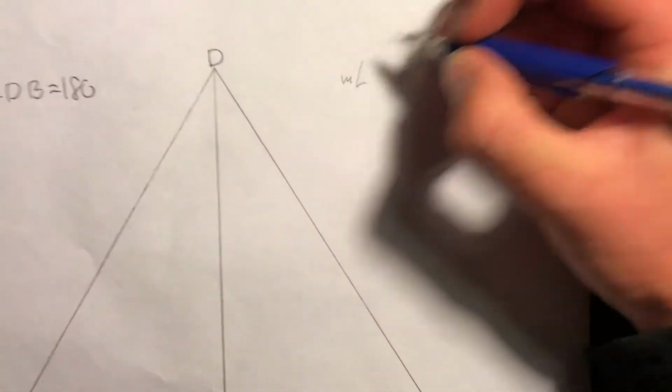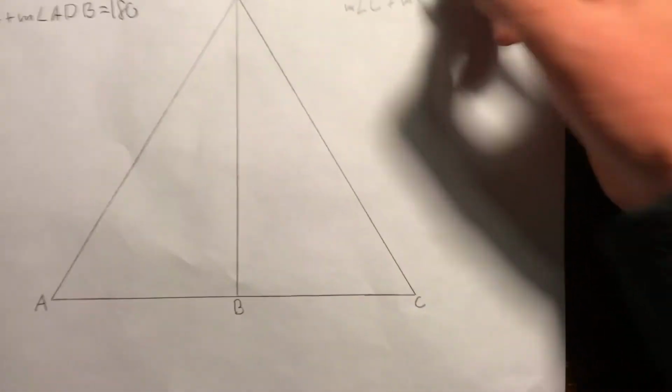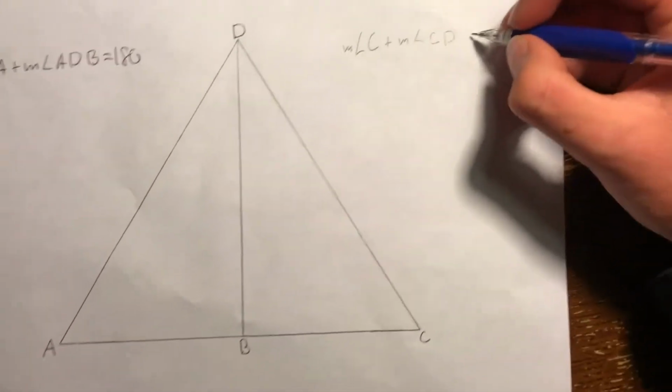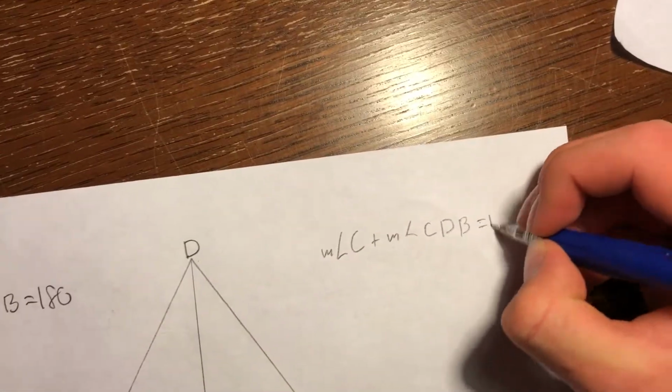So the measure of angle C plus the measure of angle CDB equals 180 degrees.